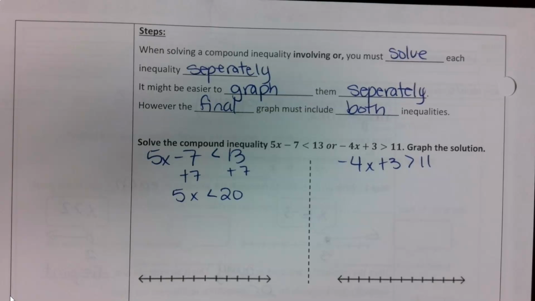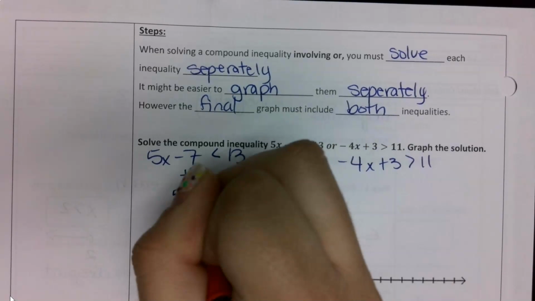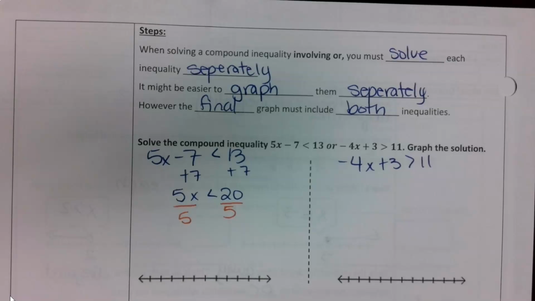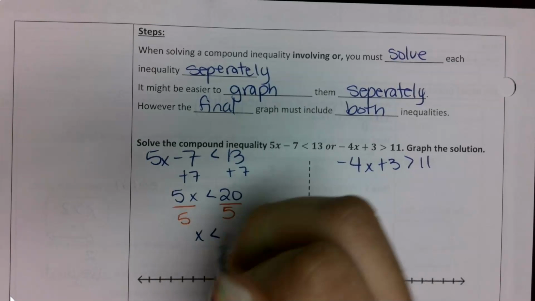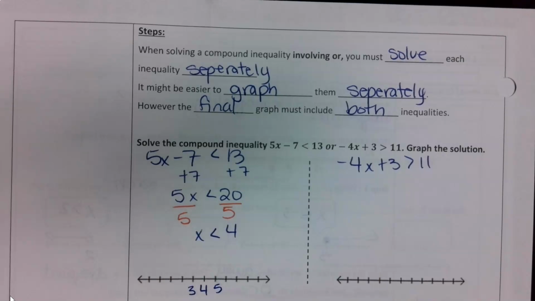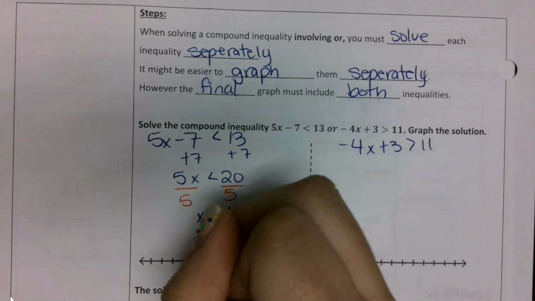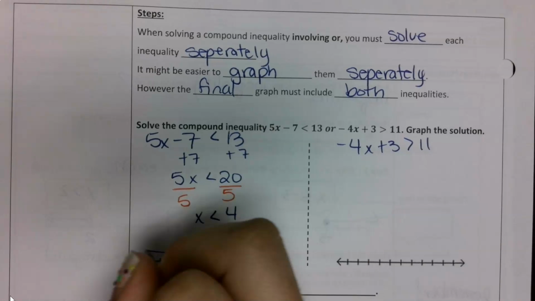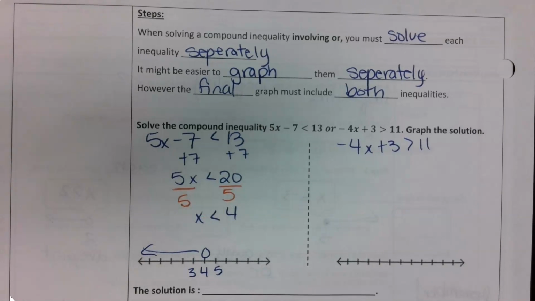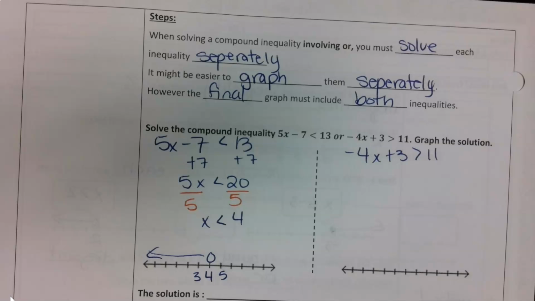Then what do I want to do? Divide both sides by 5. So I get x is less than 4. So I'm going to put this on a number line. What kind of circle? Open or closed? Open. Left or right? Left. Okay. Questions on the first inequality I solved? It's a 13. So I added 7 to 13 to get 20.